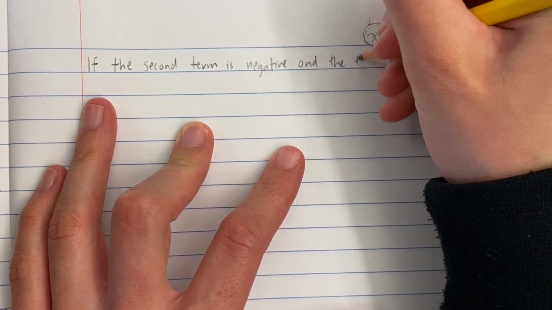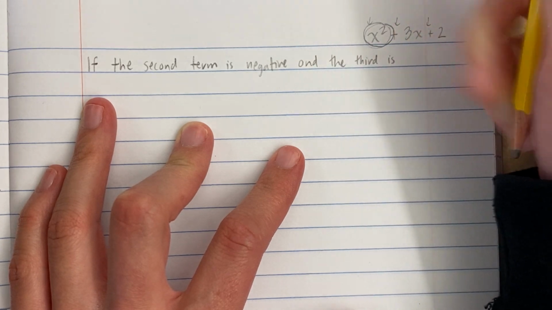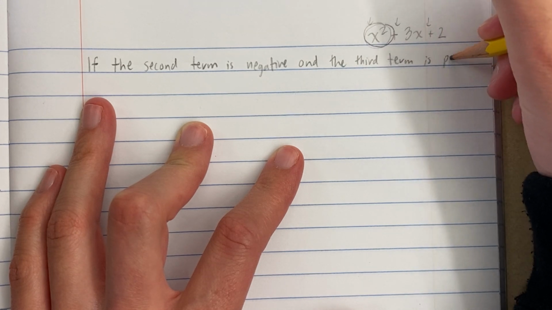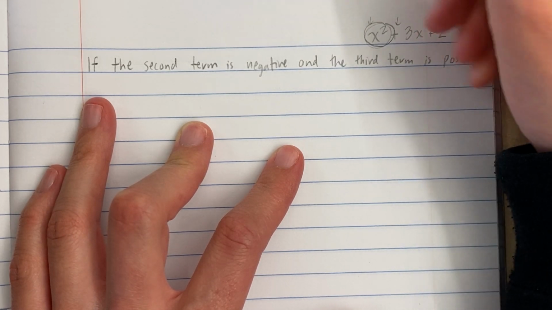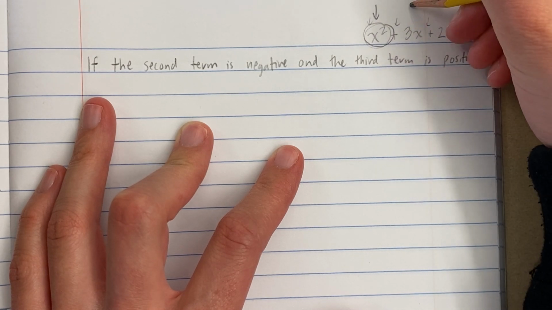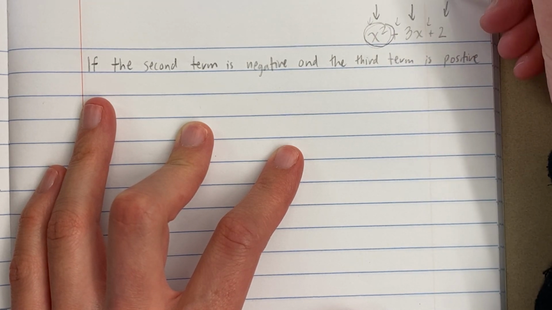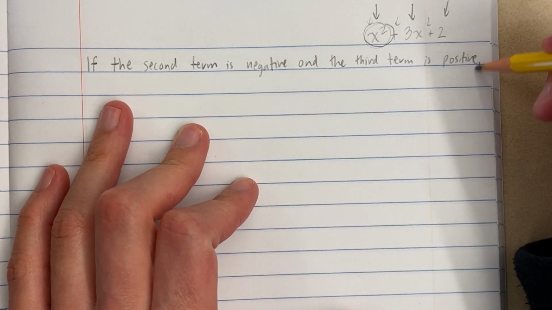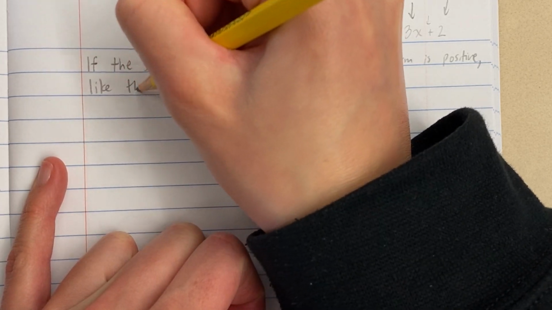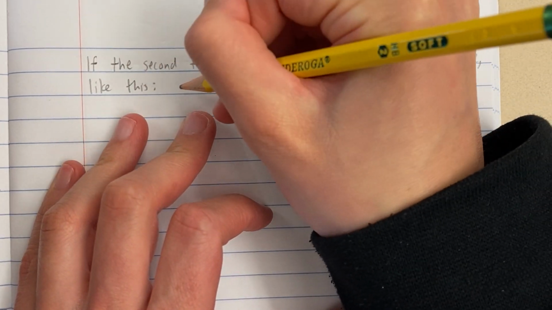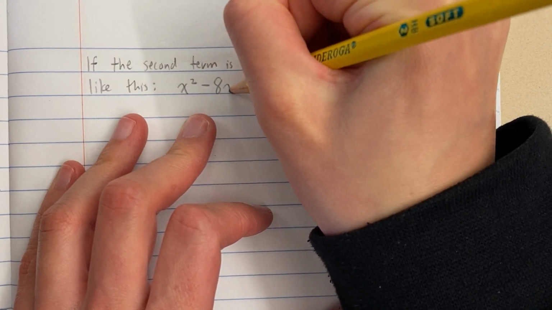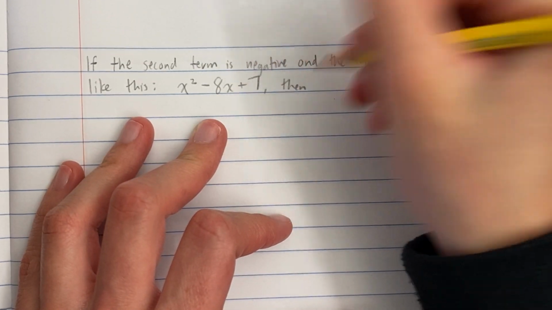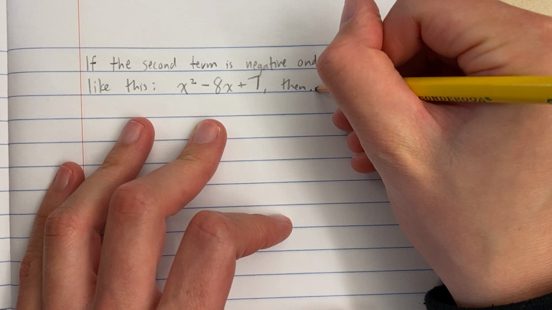If the second term is negative, and the third term is positive, okay, we're going to look at just this situation. So here's the first term, here's the second term, and here is the third term. Now, what if that second term is negative and the third term is still positive, like this? Here's an example. Then, what happens? How does this change what we've been doing?